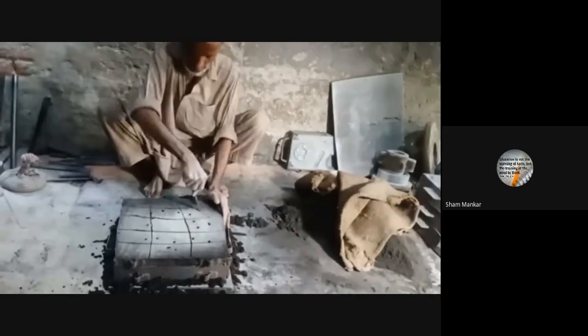Then removing the unwanted sand particles from that particular box, and adding the powder, that is, the binders. This process is known as venting.